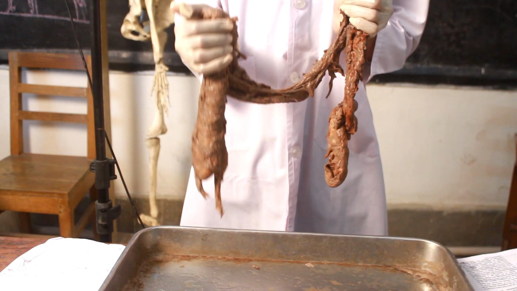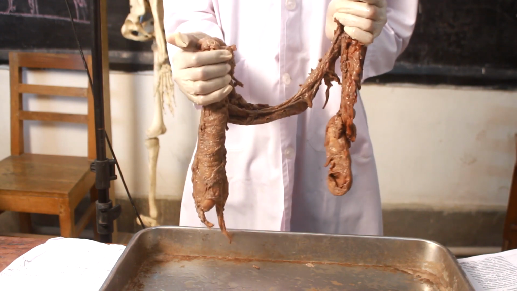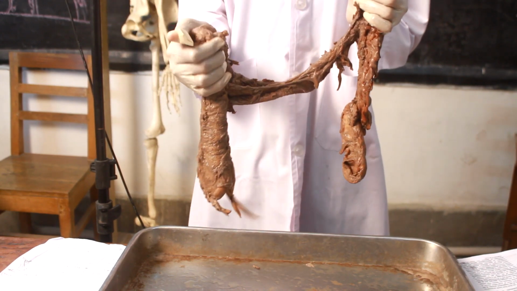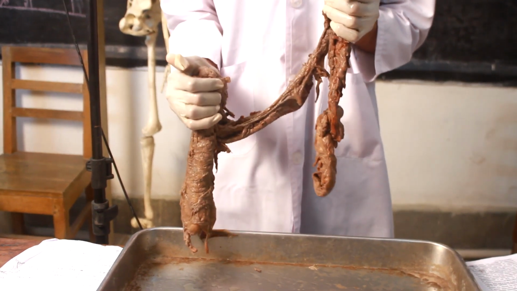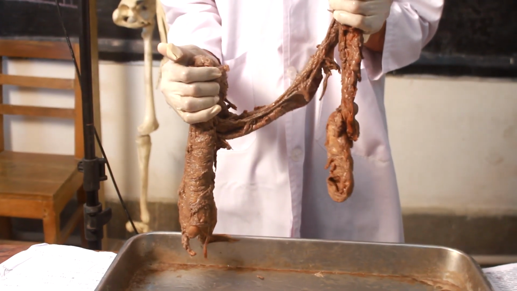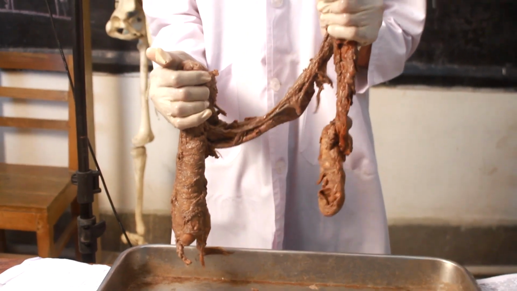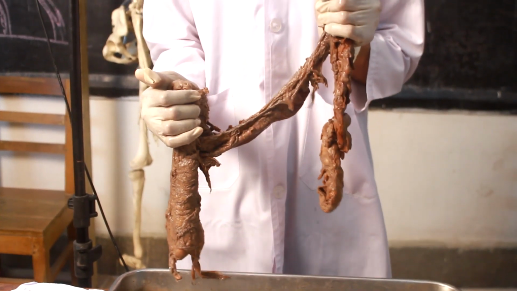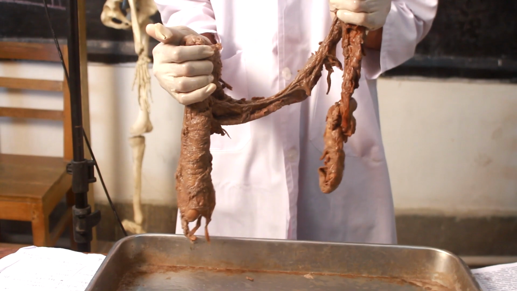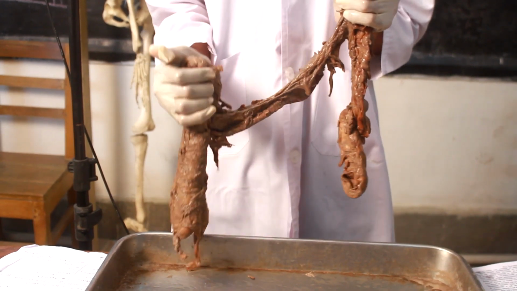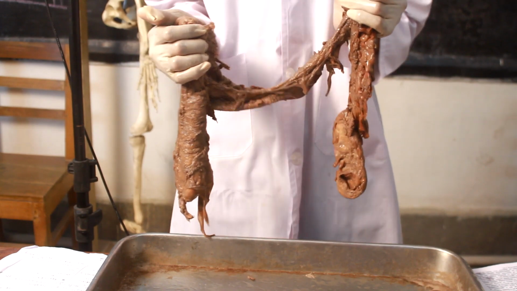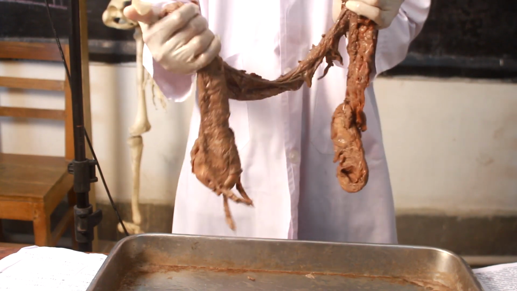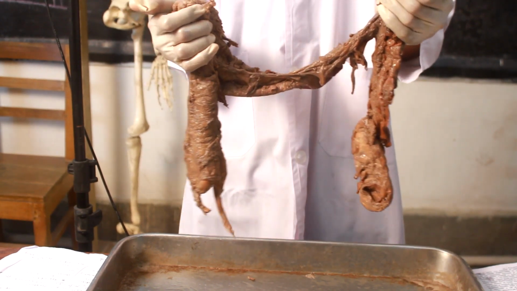Then you have to remember that the left colic flexure is 2.5 cm above the transpyloric plane, and the right colic flexure is 2.5 cm below the transpyloric plane. And this is the viscera of large intestine, contains cecum and colon.